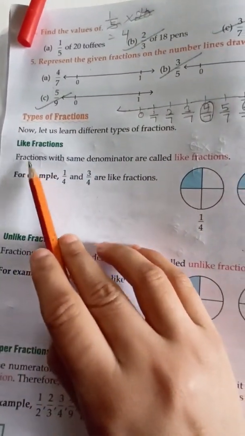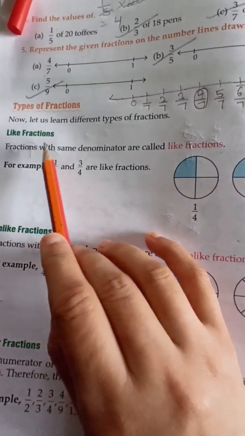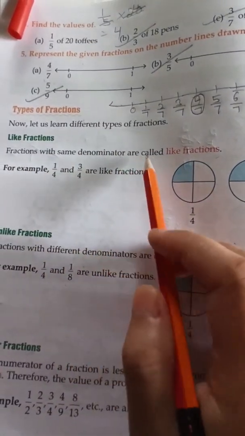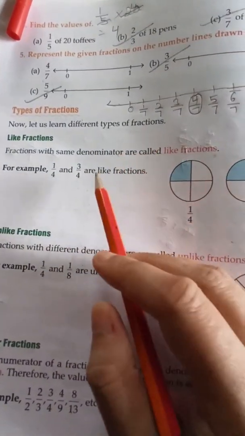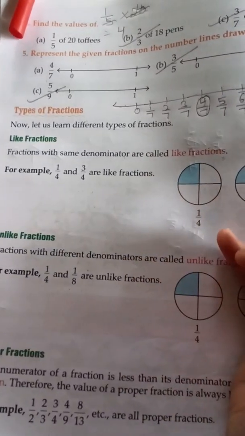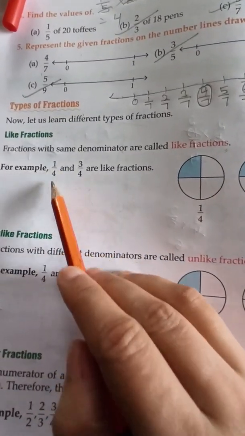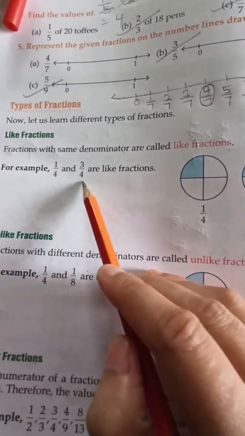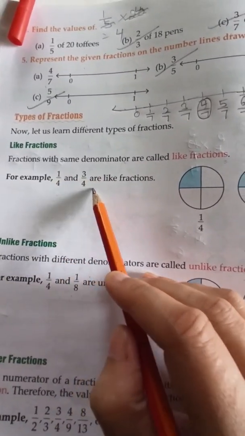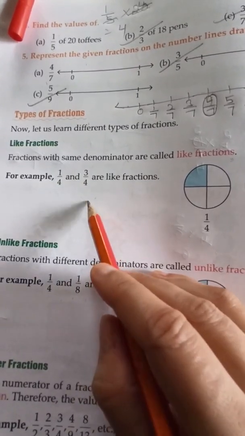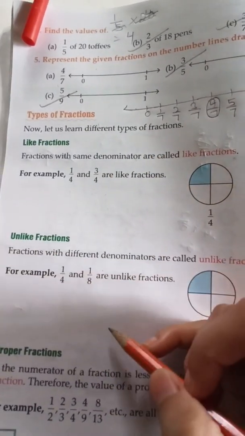First is like fraction. Fractions with the same denominator are called like fractions. The fractions which have the same denominator are called like fractions. Example: 1 by 4, 3 by 4. You can see the denominator is equal in both cases, so this is an example of like fractions.